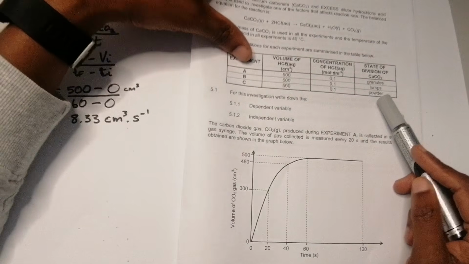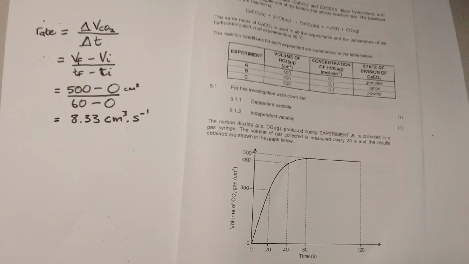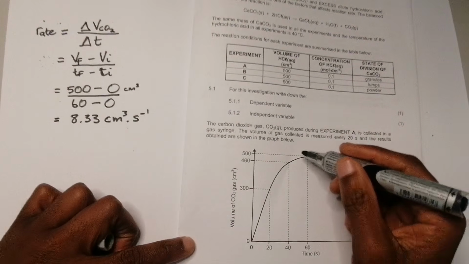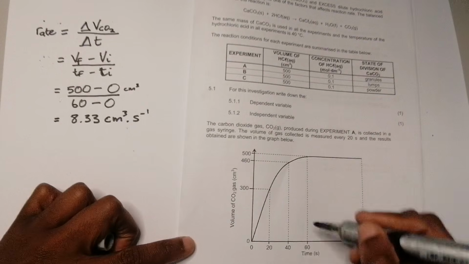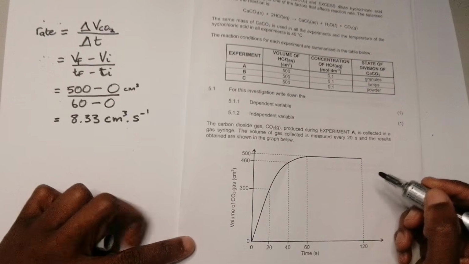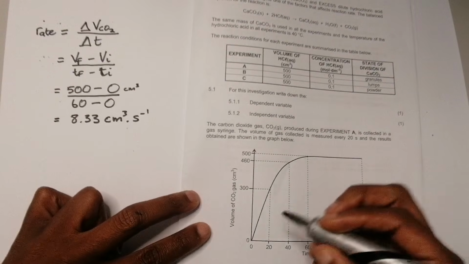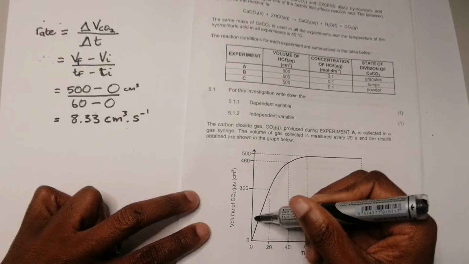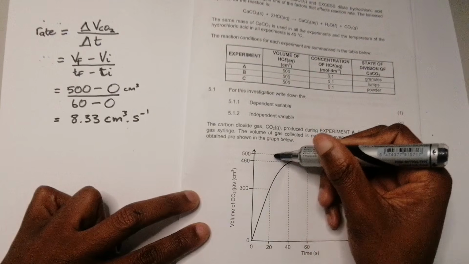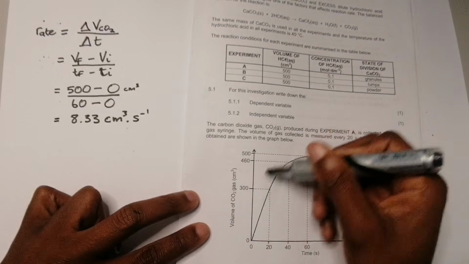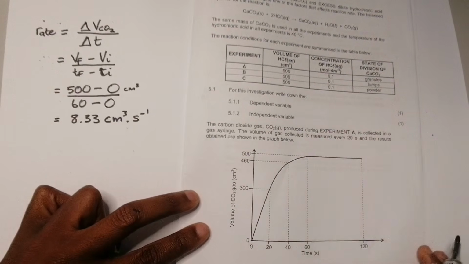So when I use powder, it means that I'm going to reach completion faster than I did in experiment A, for instance, or experiment B for that matter. So the graph for experiment C would look more or less like that there. It would have a higher, or a steeper, gradient.